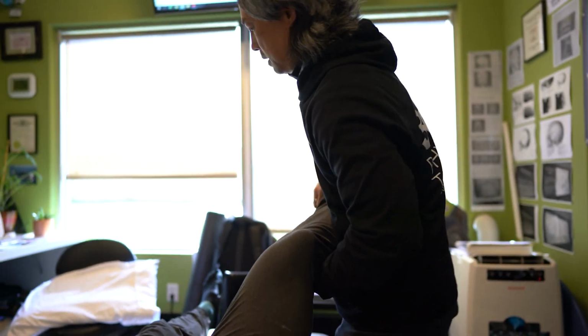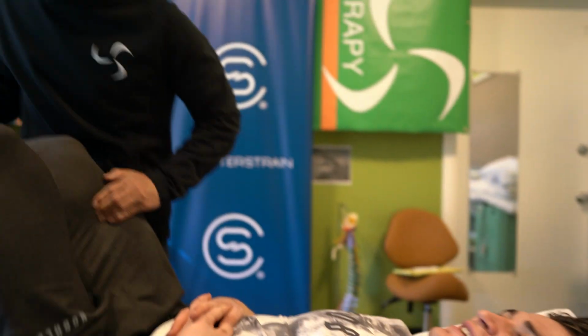If we don't address that gluteus medius and drain that, there's a potential that he'll strain it and tear it.